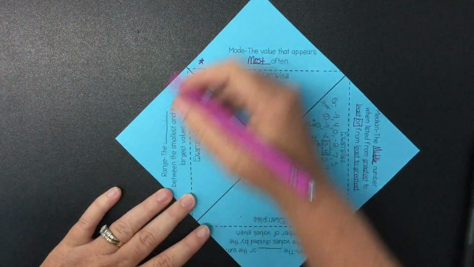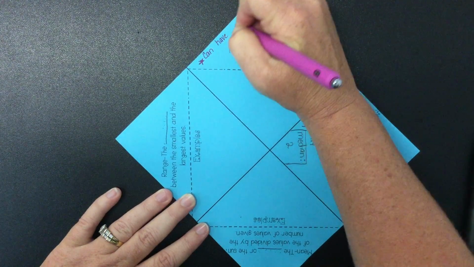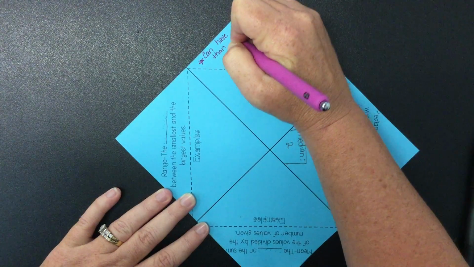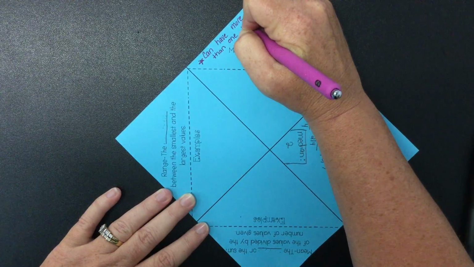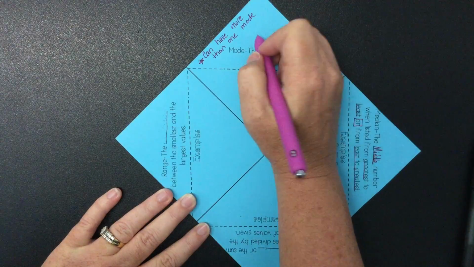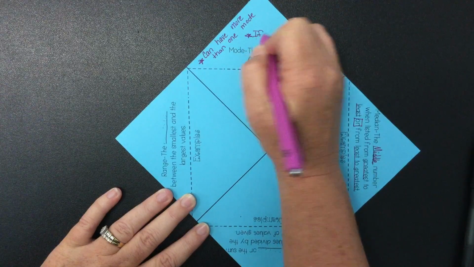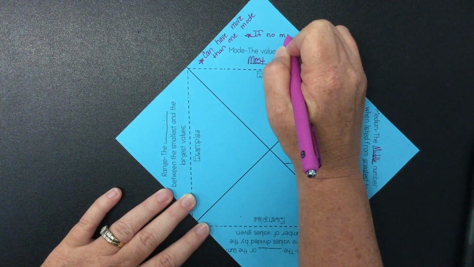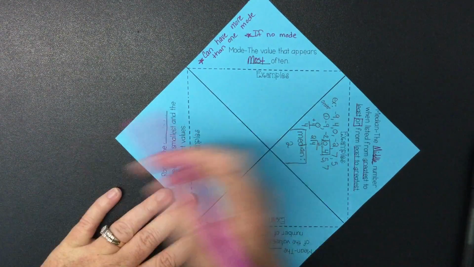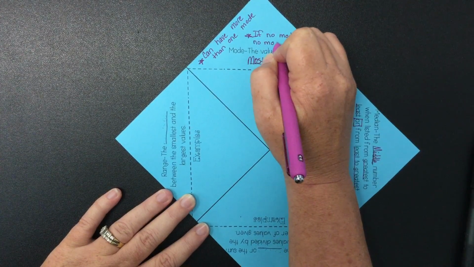And just a little side note, you can have more than one mode. Another little side note, if there is no mode, so if no values appear more often than others, then you need to put no mode.